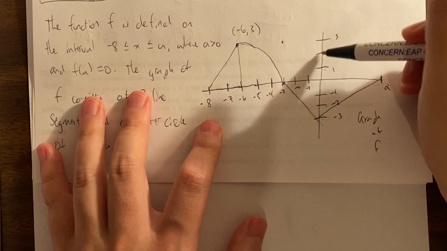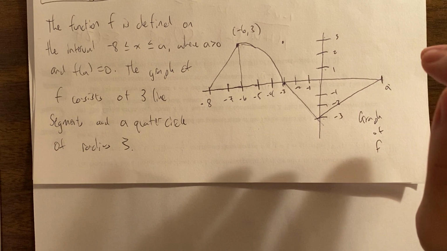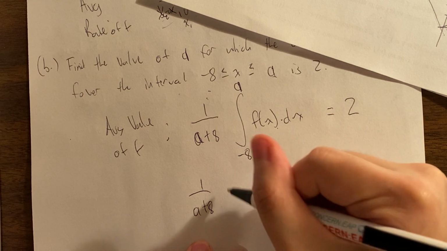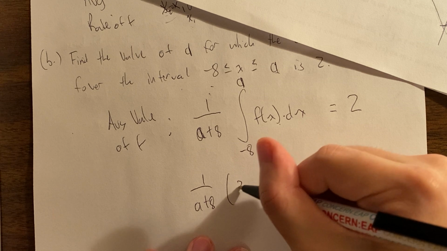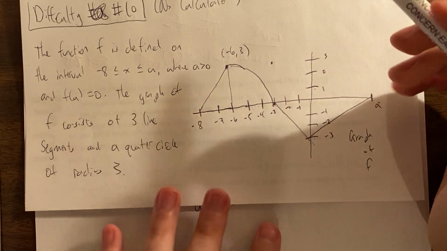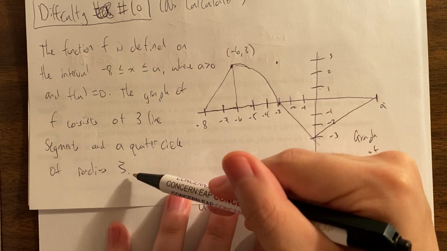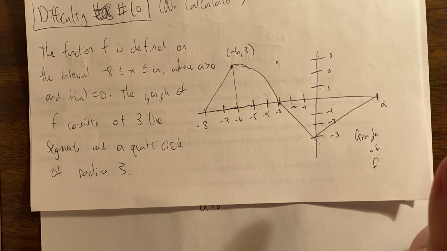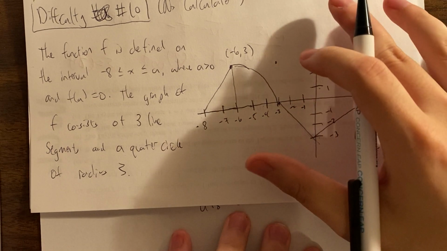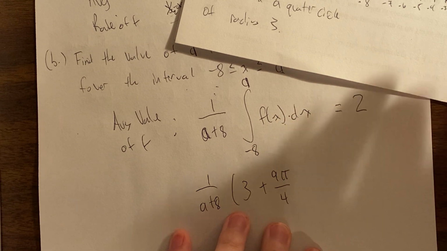It's going to be 1, 2, 3, 1, 2. So it's going to be 3 times 2 divided by 2. And that's just 3. So I'm finding the area, of course. So that's just going to be 3 here. That was the area of this triangle: 2 times 3, base times height, divided by 2. Then for this quarter circle, it looks like it has radius 3. That's what it says. So for a quarter circle, the area of a circle is pi r squared, so the area of a quarter circle is pi r squared divided by 4. So it's going to be 9 pi over 4, because the radius is 3 and 3 squared is 9.